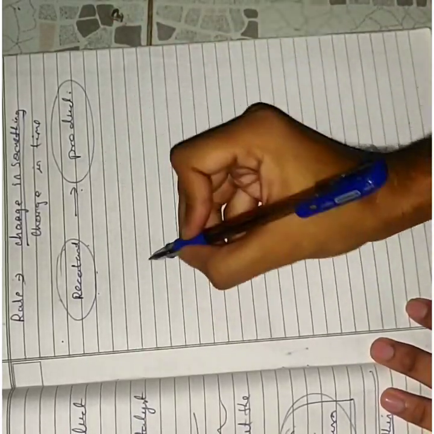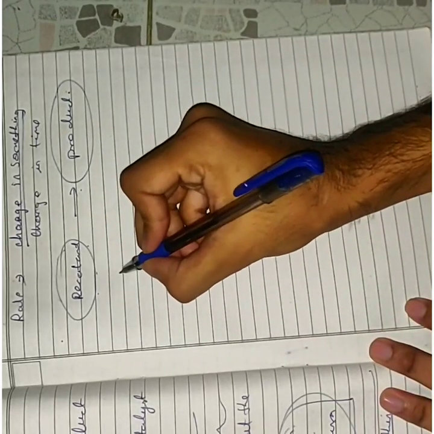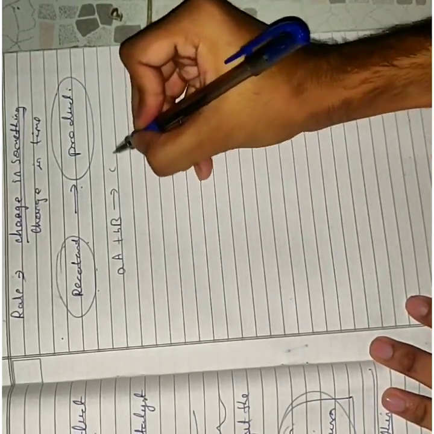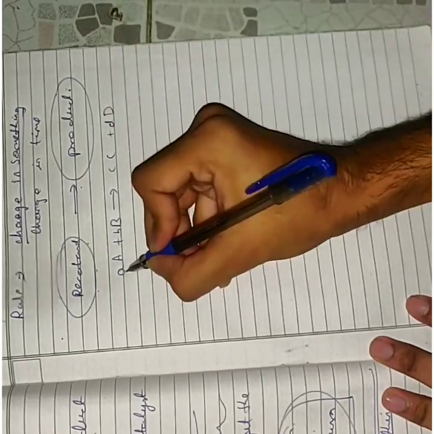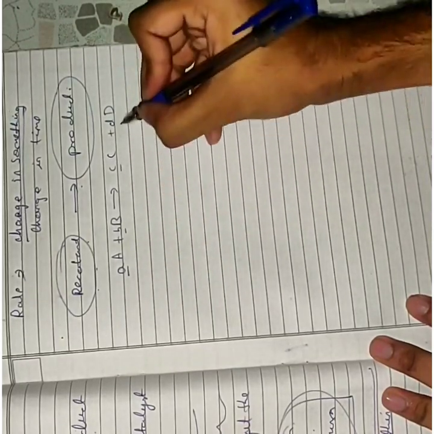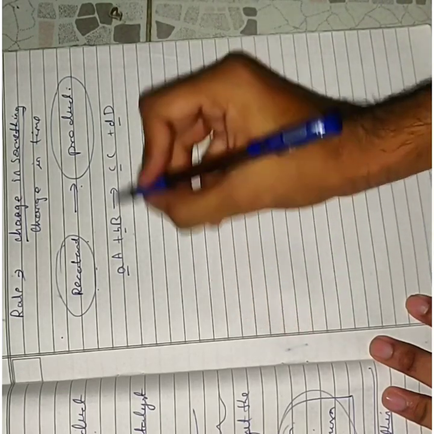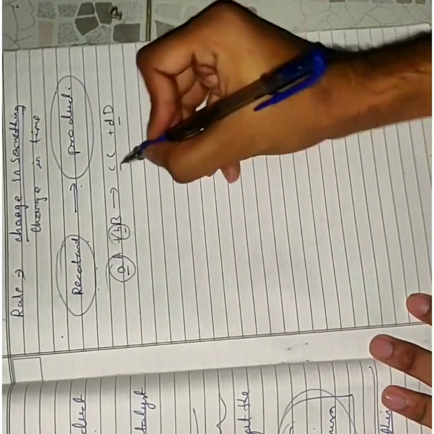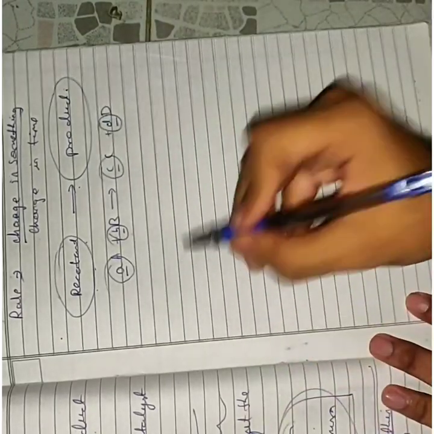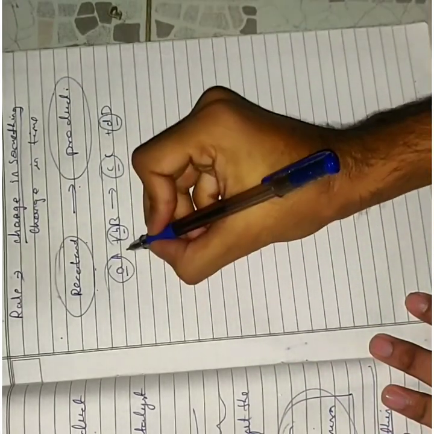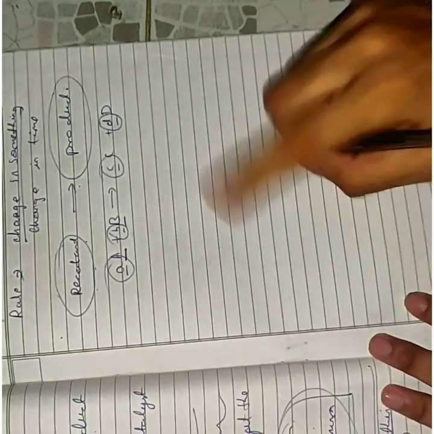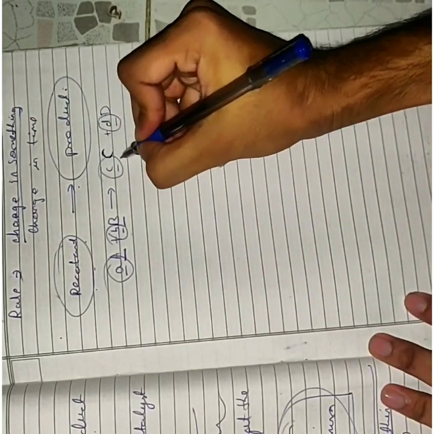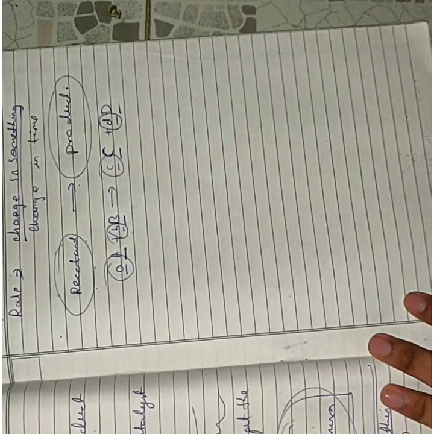Let's take a simpler and more detailed reaction. aA plus bB gives me cC plus dD, where small a, b, c and d represent the stoichiometric coefficients, or the numbers which we write to balance the reaction. For this reaction, we know the reactants, that is A and B, will decrease with respect to time, and the amounts of C and D will increase with respect to time.